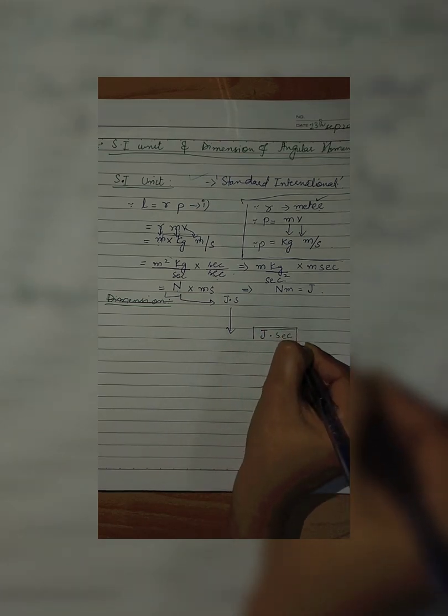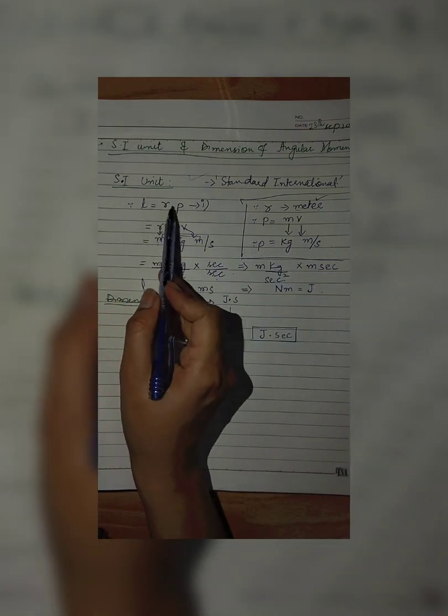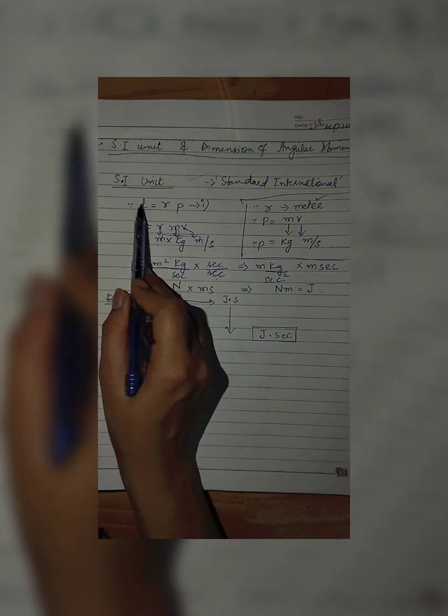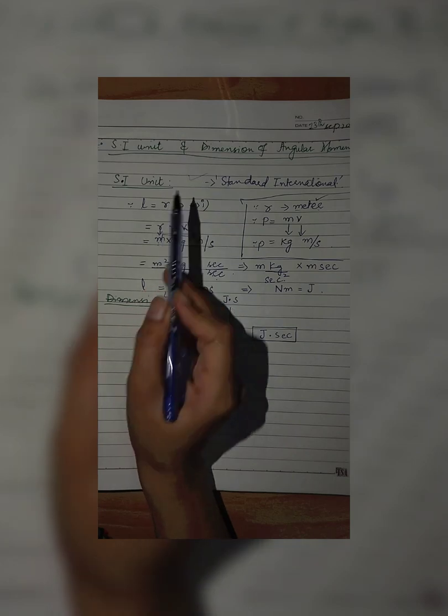Let me give you all a quick review of what we have done. Keep in mind, first we see the formula of angular momentum, that is equal to r and p.